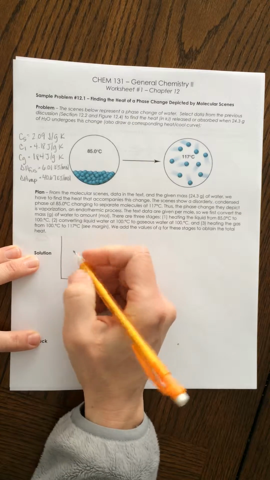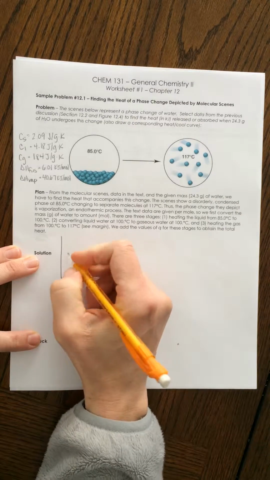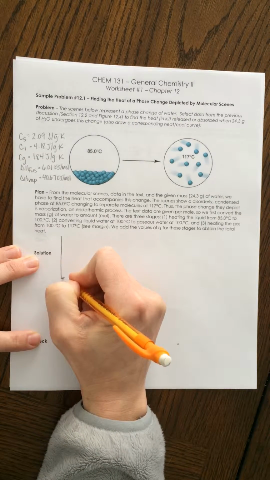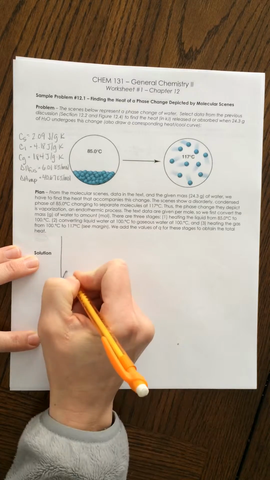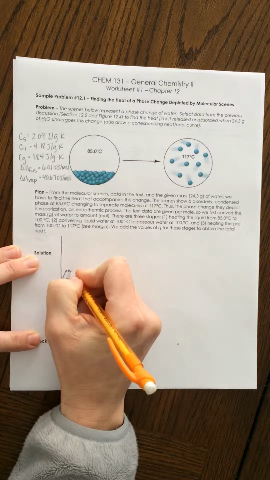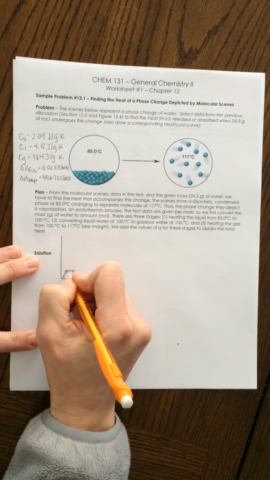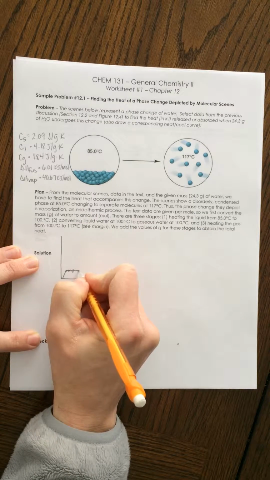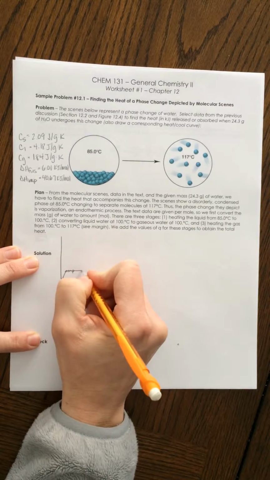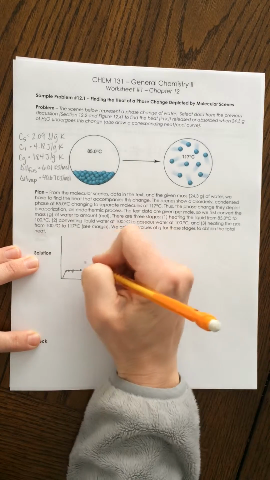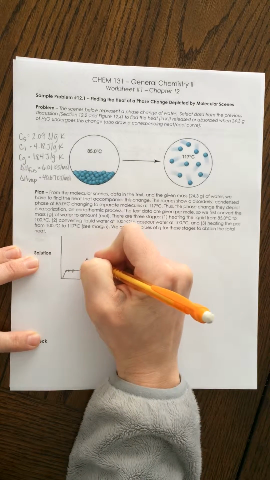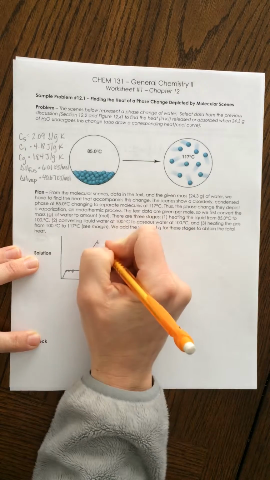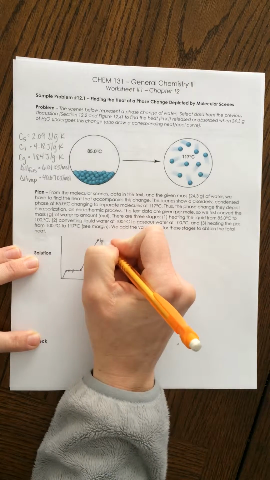So what I want you to have in your mind is that for any solid, we have the ability to heat a solid until it reaches its melting point. And then when we reach that melting point, heat is used to melt that solid into a liquid. Then we're going to heat that liquid until it gets to its boiling point.